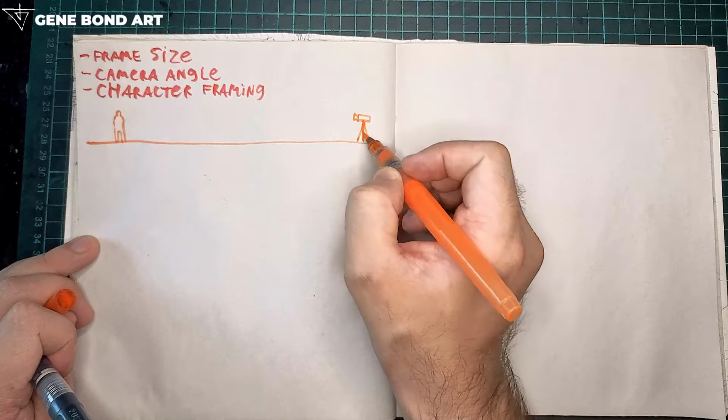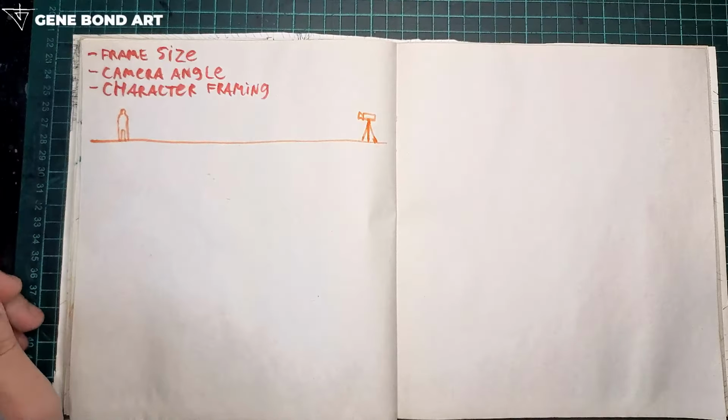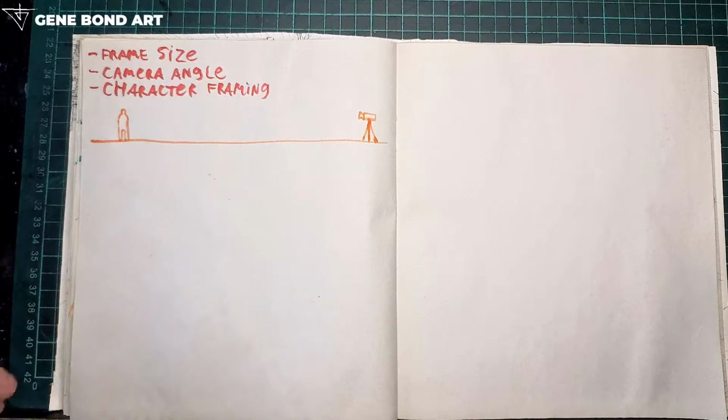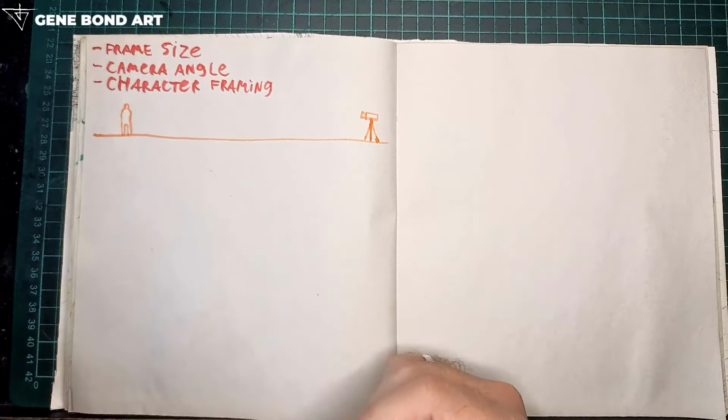So frame size is about this relationship, how big the character is, how the character is presented in a frame. It can be a storyboard or comic book frame, or even your illustration or painting. It applies to any visual art form anyway.